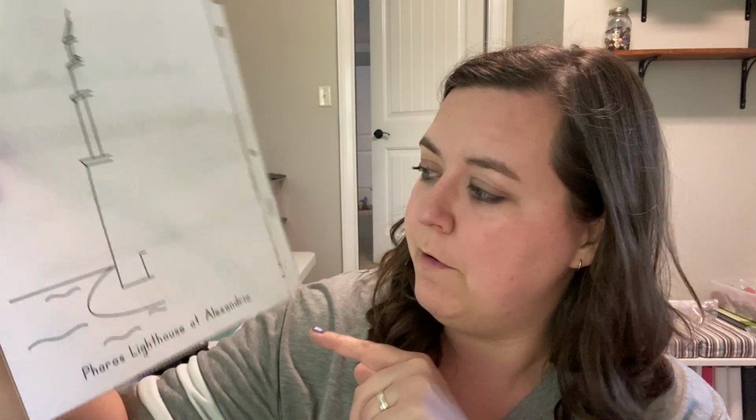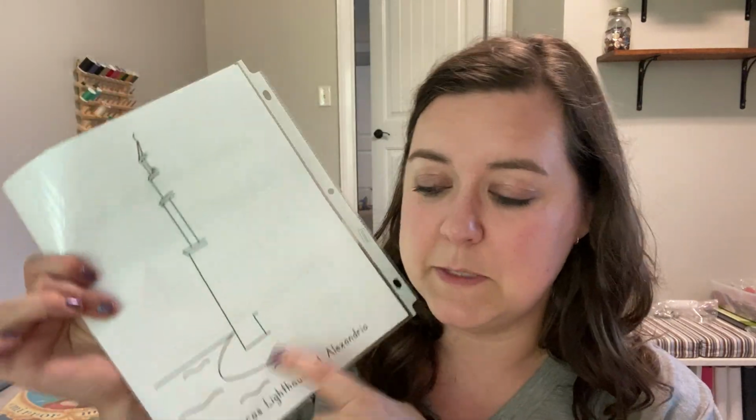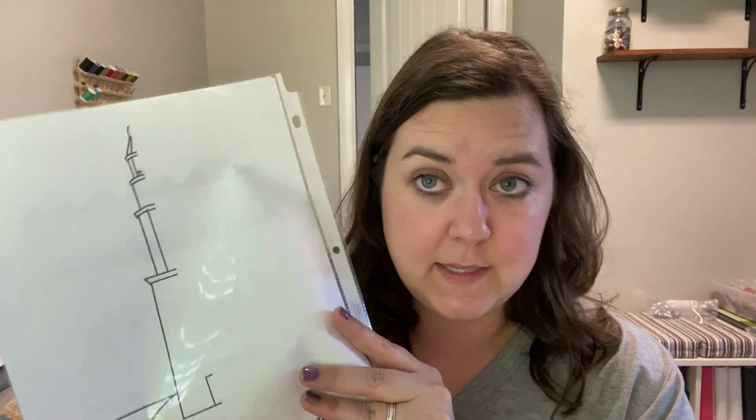Then I also printed out this one that had Pharaoh's Lighthouse. I think this was shared in the Tutor group. We did not get to this, so I just gave it to them to take home. But I always like to have more prepared than I need versus not enough and have time left to fill. As I get further along in the year, I'll get more comfortable with the routine and know what I need for things. But right now I'm just over preparing.